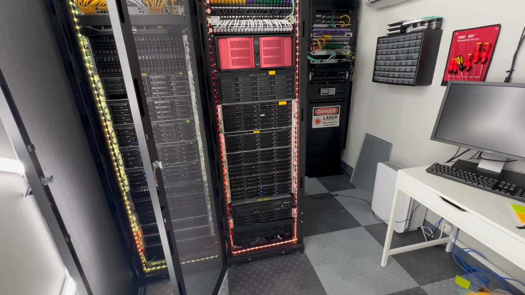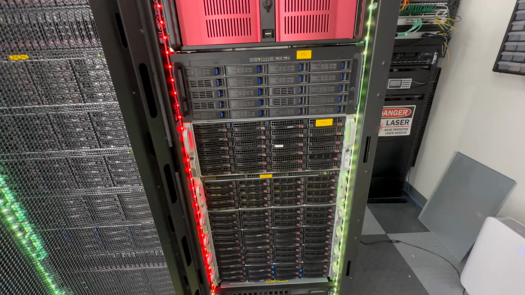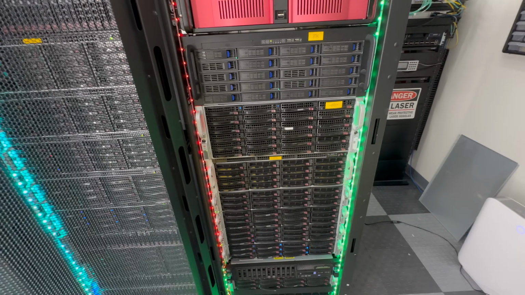So let's talk about storage. So we're going to think about building a network-attached storage array. And so there are a number of options of how you can choose to physically build this.